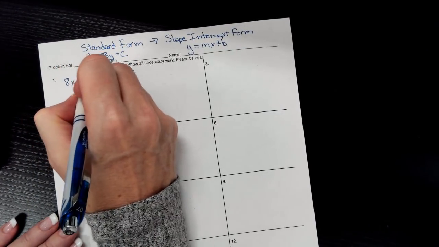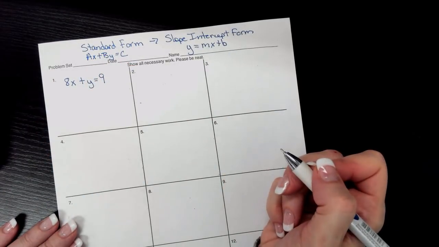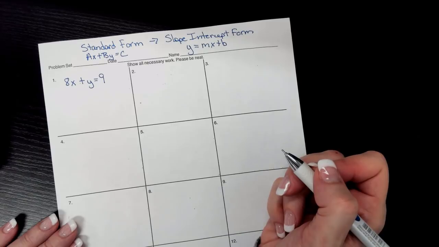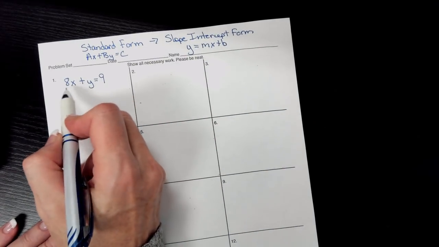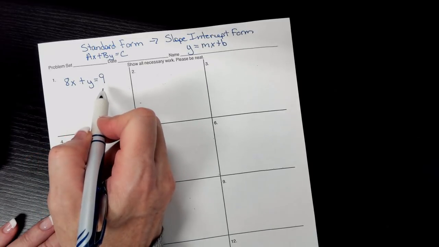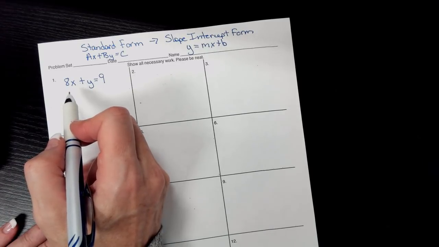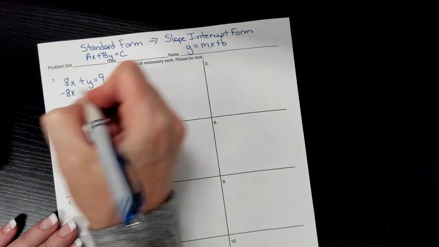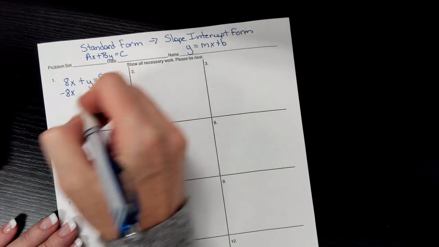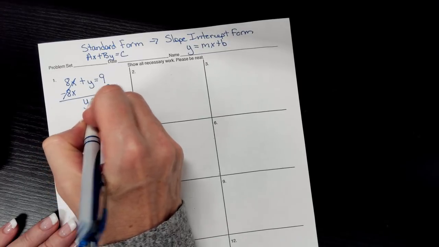Let's say I've got 8x plus y equals 9. Okay. All right, the second step is always moving this extra number. Leave the y for last if there's anything to take care of, but move this extra number first. And remember, we use inverse operations to do that. So if this is a positive 8, I'm going to do a negative 8x. And we move it as a chunk. Okay. So this zeroes out. I have y left, which is what I wanted.